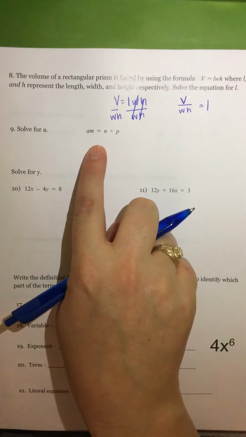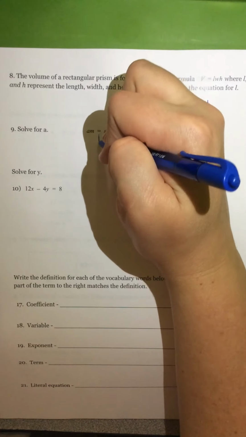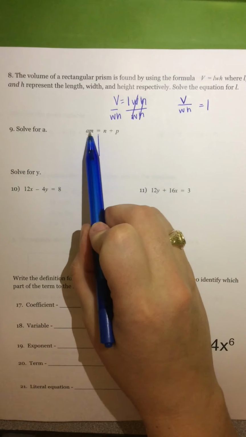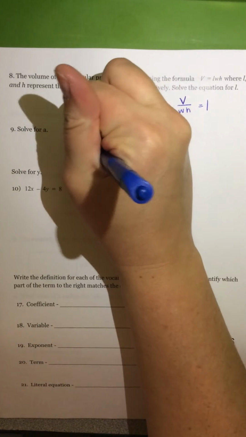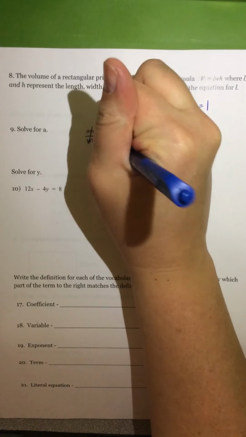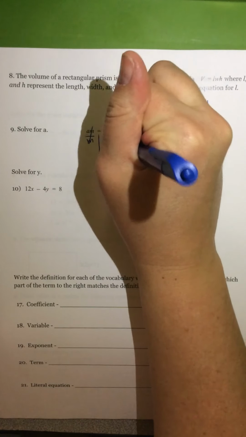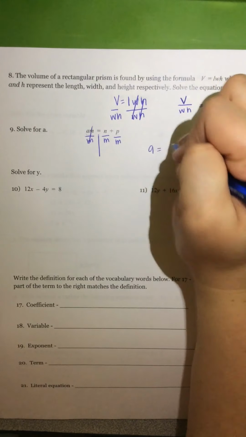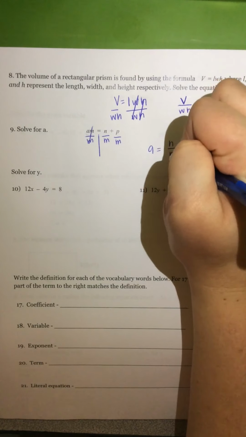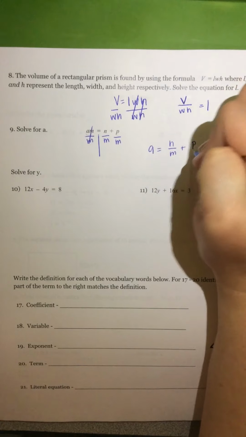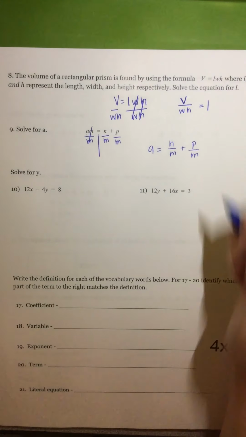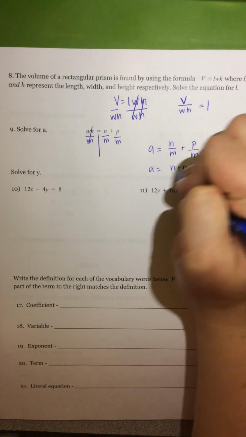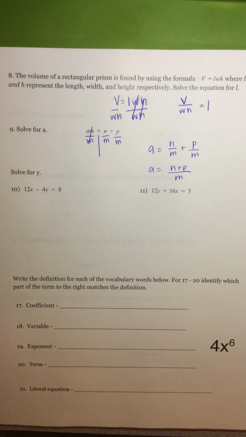Okay, this one we're going to solve for A. So these are our literal equations. Remember, they have multiple letters. Okay, A and M are next to each other, so we're going to do the opposite and divide. Divide by M, divide by M. That's all we had to move to solve for A. So A equals N divided by M plus P divided by M. You could also write this like this: A equals N plus P divided by M. Either one is perfectly fine.